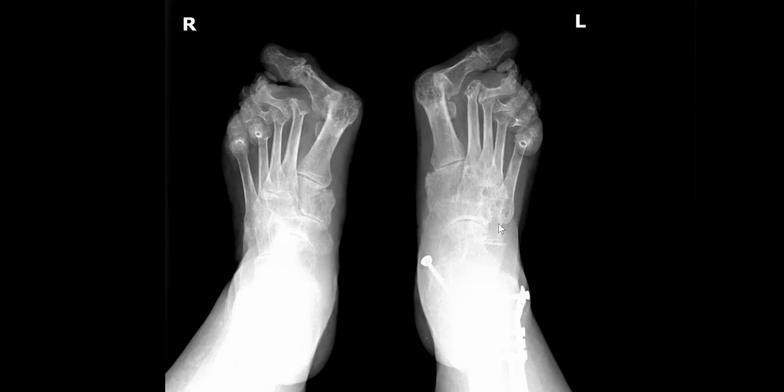Looking at the bone density, it appears within normal limits. There are no joint erosions, and the rest of the tarsal bones cannot be visualized in this image.